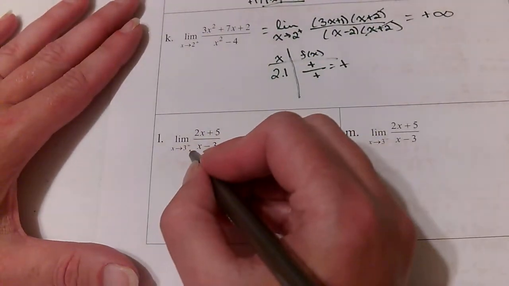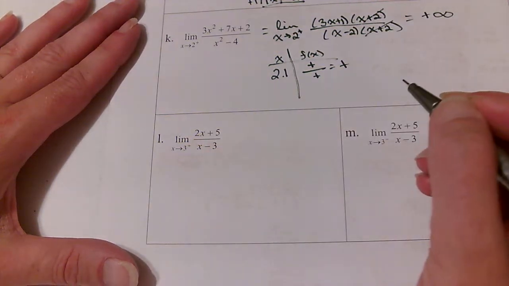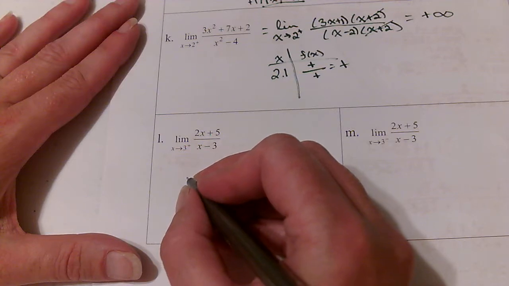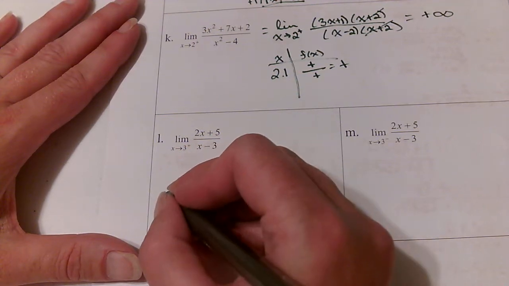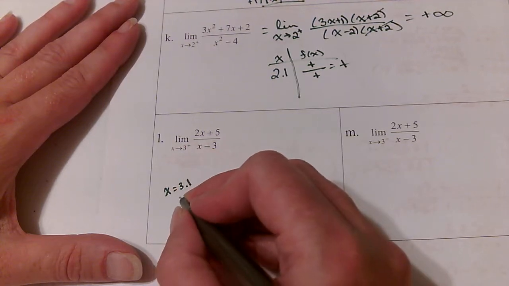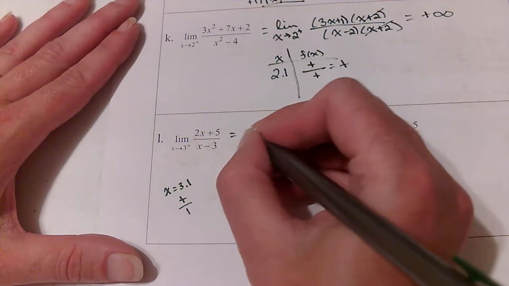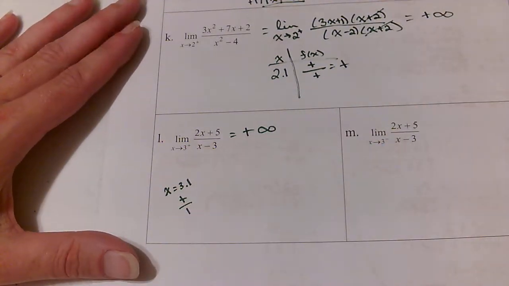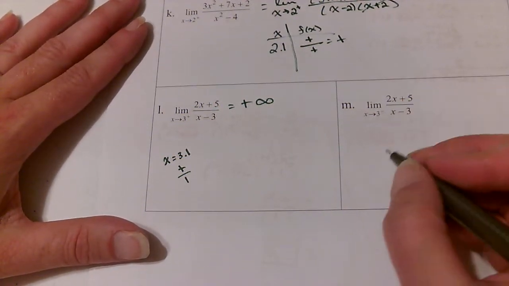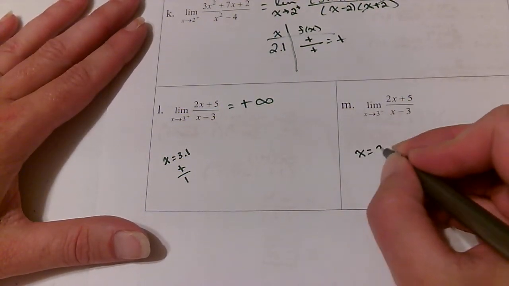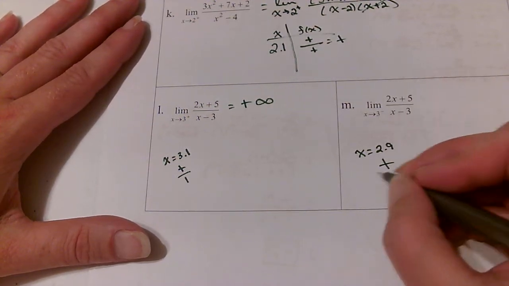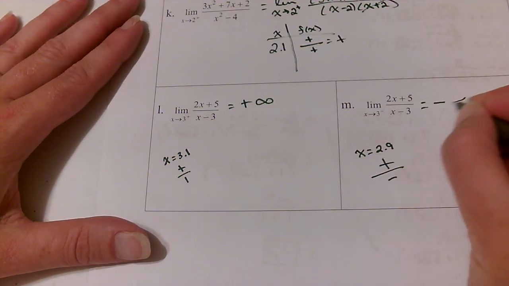Okay. As x approaches 3 from the right, I can't factor anything, so I need to do one of these things again. So if I take 3.1, sounds good. So let's let x be 3.1. Then I'm going to have positive, positive. Easy way to do it. If I'm coming from the left, so that'd be like 2.9, I have positive, but the denominator would be negative, so the whole thing is going to be negative.